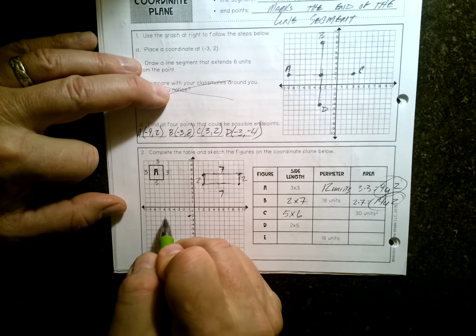Okay, pull this up a little bit. Last one, I have a perimeter of 16. So I know if I take 16 and divide it by 4, I get 4. So I could have side lengths of 4, right? Let's put one right here. Let's see what we can do with this. 1, 2, 3, 4. 1, 2, 3, 4. And that would be there, right?